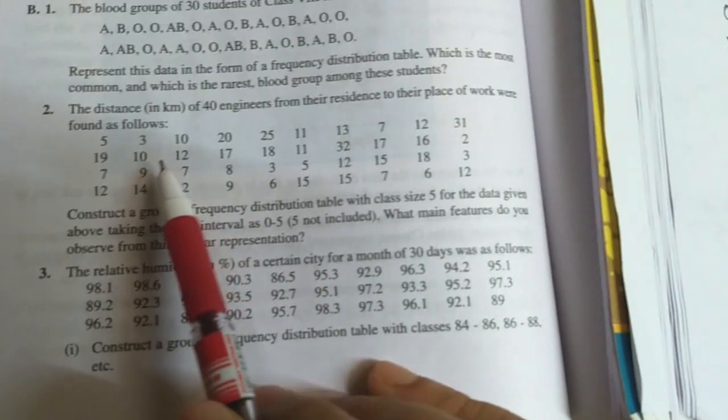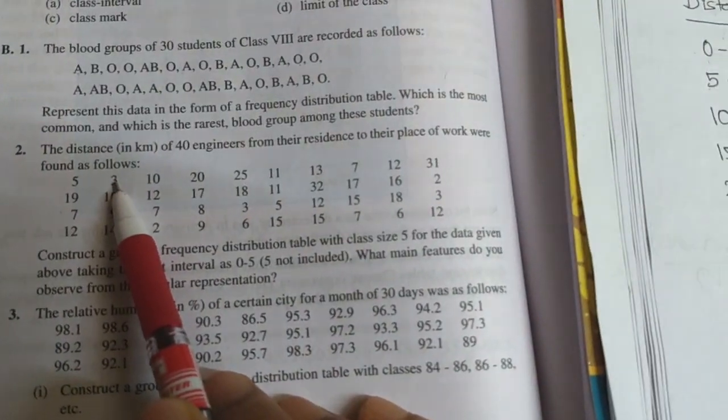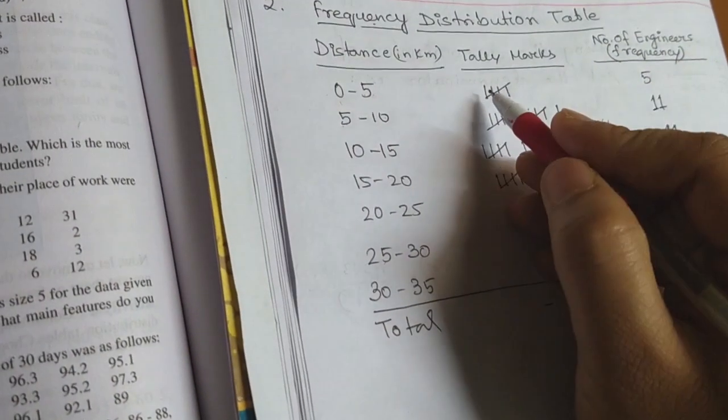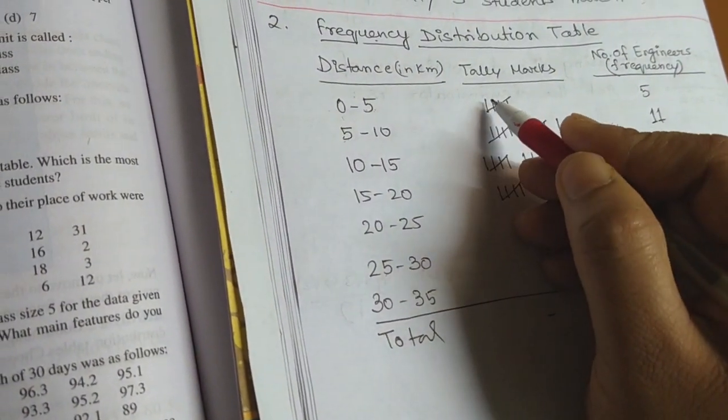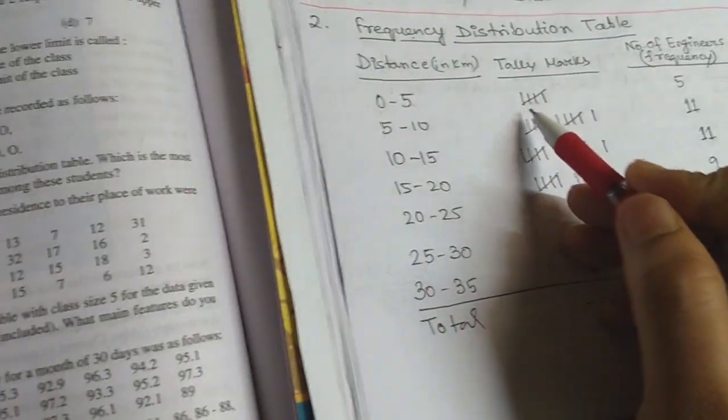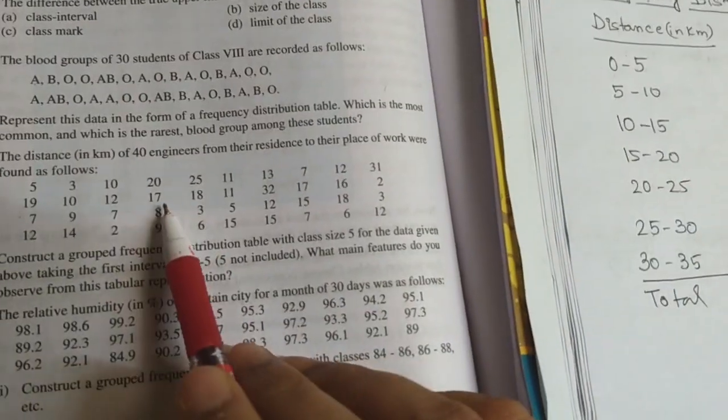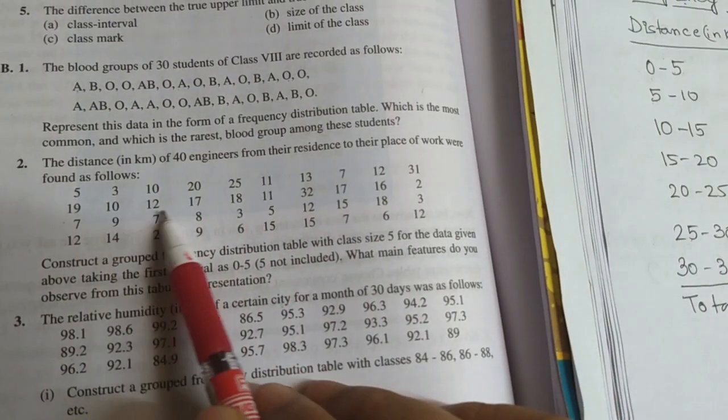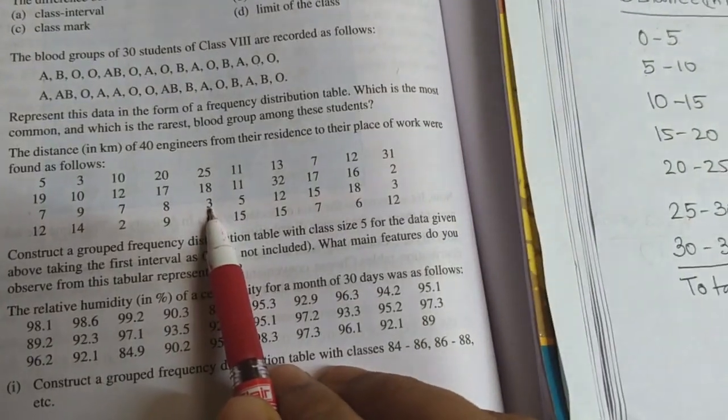Let's check. In the first line you can see 3. So for 3 we are writing one tally line. Then in the first column, there is no second value, the last value is 2. So for 2 another 1. Then in the second column, we got 3.